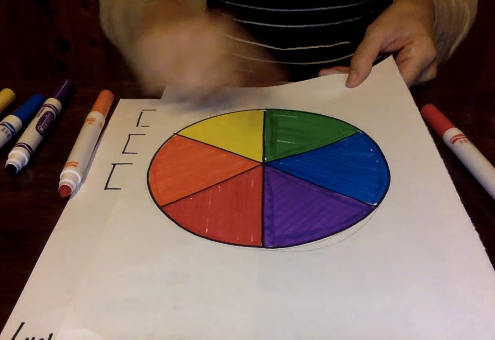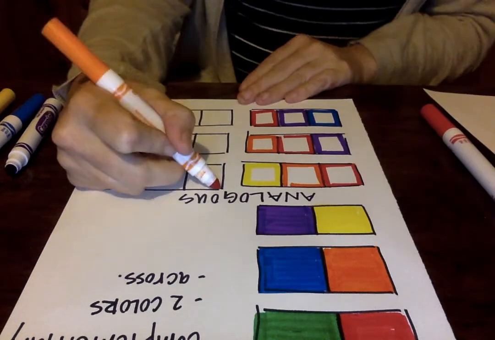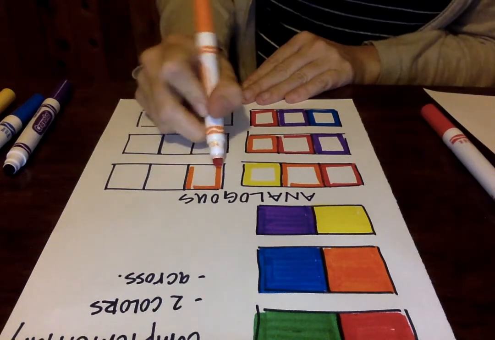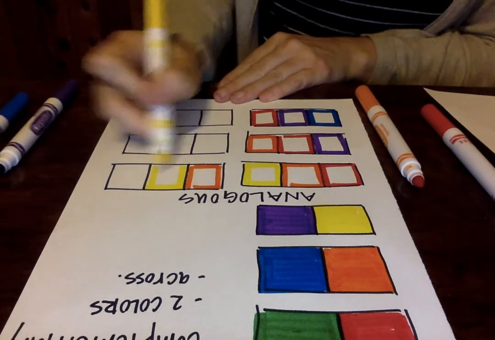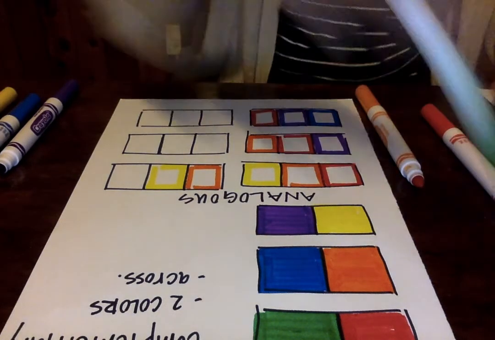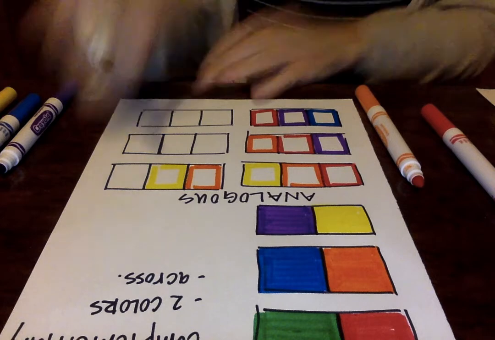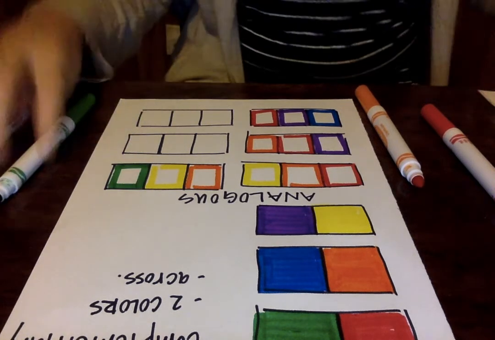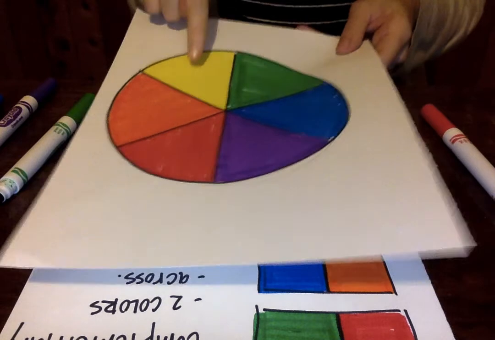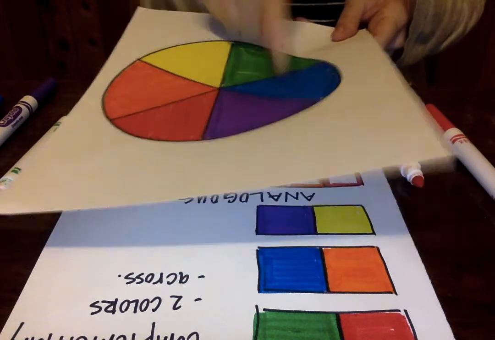We've got a few more hiding here. We've got orange, yellow, green. So orange, yellow, green, we've got yellow, green, blue.